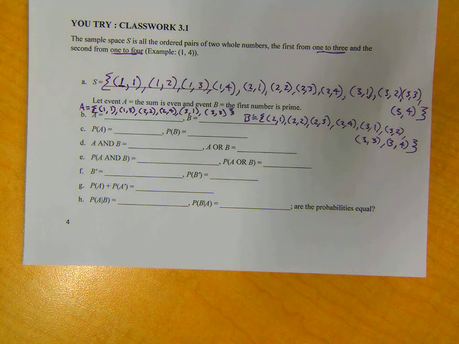So how do we come up with that? Well, the first number, we're describing it, is any number from 1 to 3. Where does it say 1 to 3? All the ordered pairs, the first one from 1 to 3. So my first number is any of 1, 2, or 3. My second number can be anything from 1 to 4. So I'm coming up with this list, right?